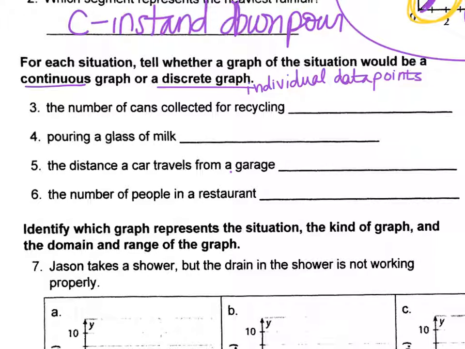So the number of cans collected for recycling, you could have 1, 2, 3, however many cans, but you couldn't collect anything in between like 2 and 3. You couldn't collect part of a can. So that is an example of something that would be discrete because you have to have individual data points.